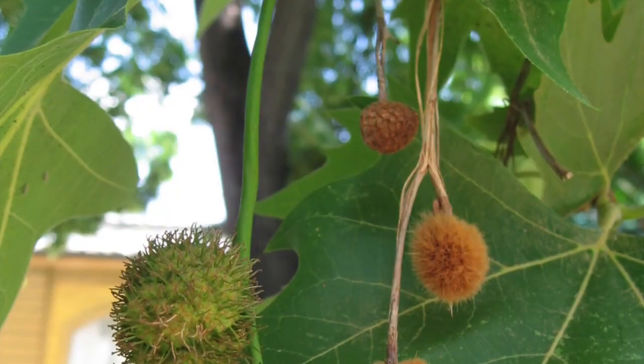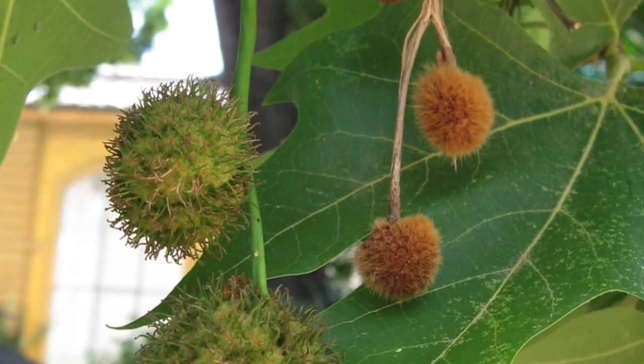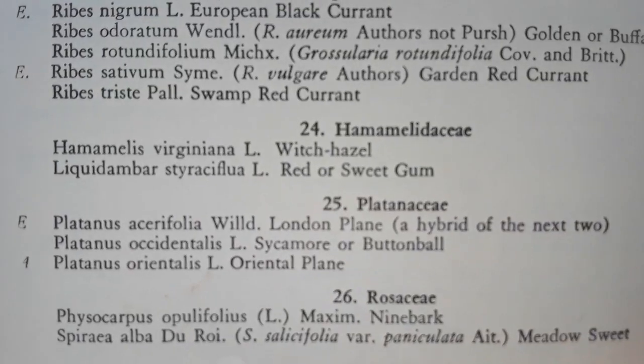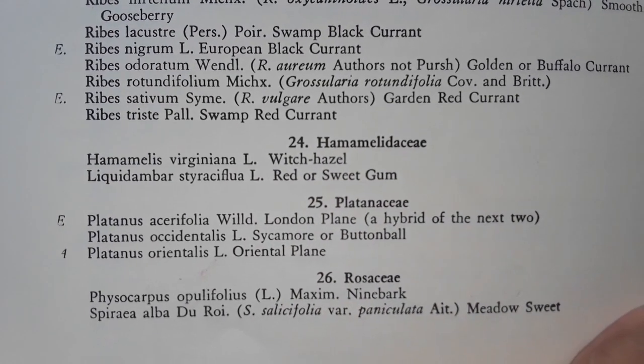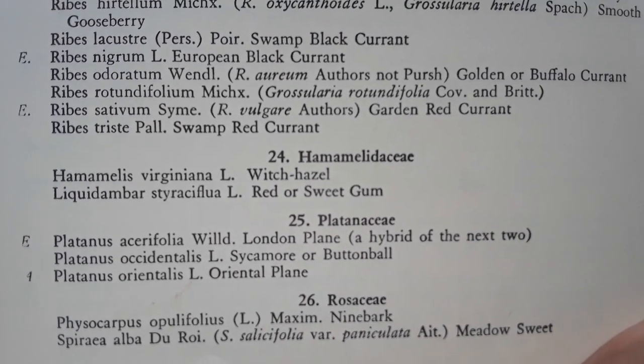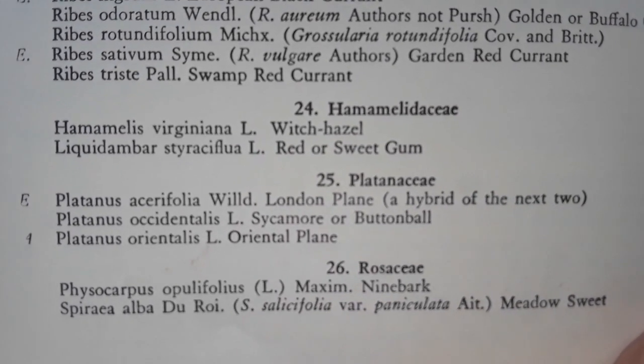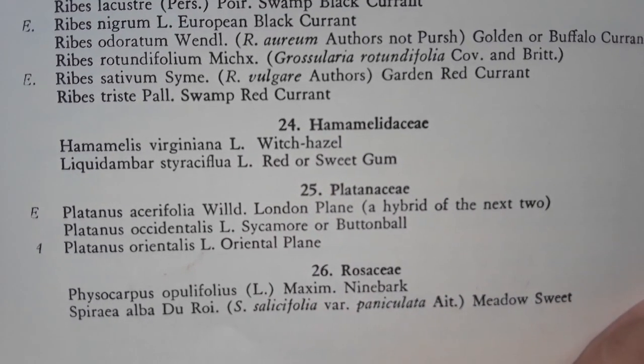So you can see 2 little dots. This is as close as I can get to it. It's too high up there, but those are a pair of fruit. And I'll put up a picture. Platanus acerifolia, the London plane, which is a hybrid of Platanus occidentalis and orientalis.